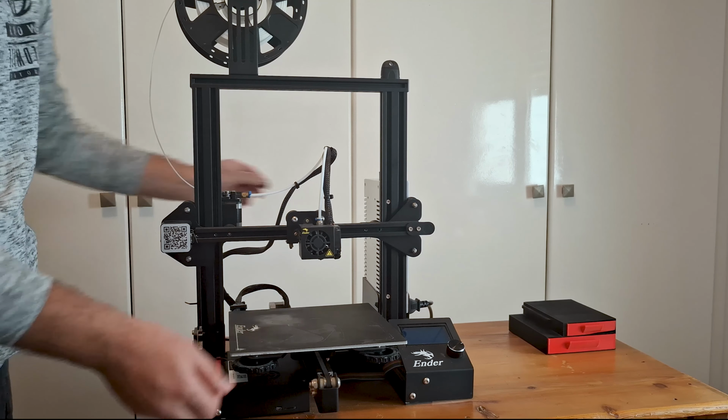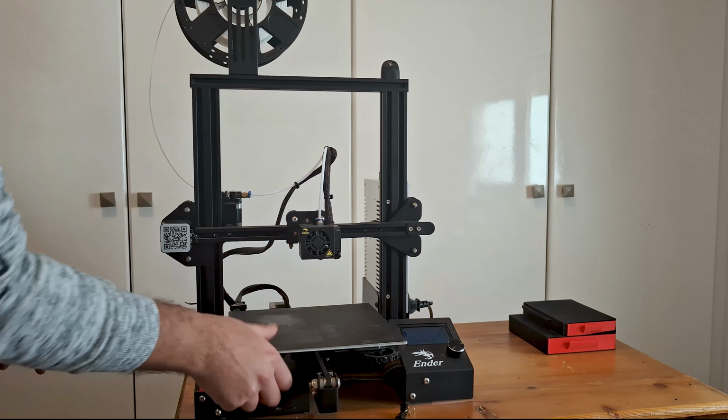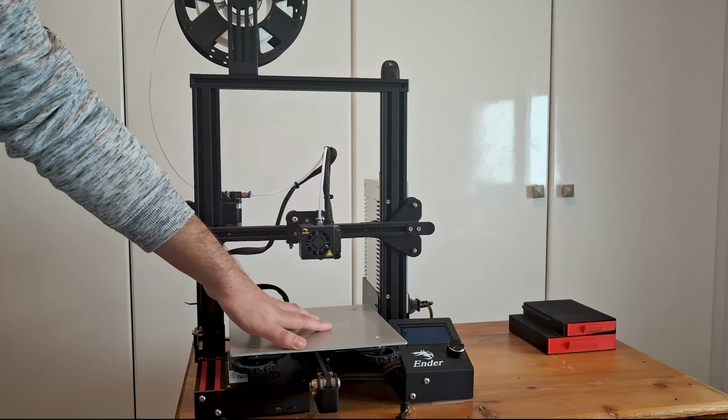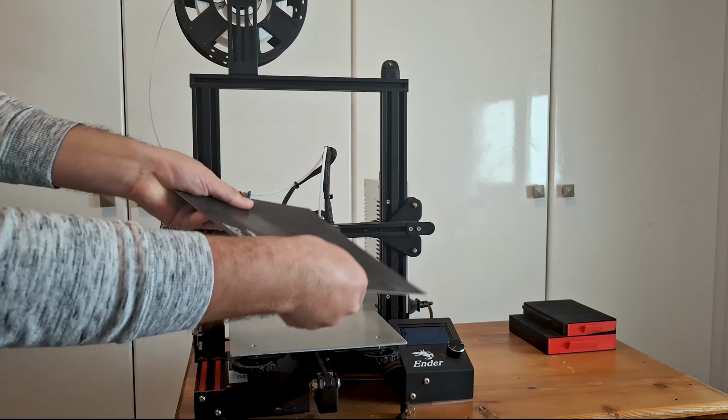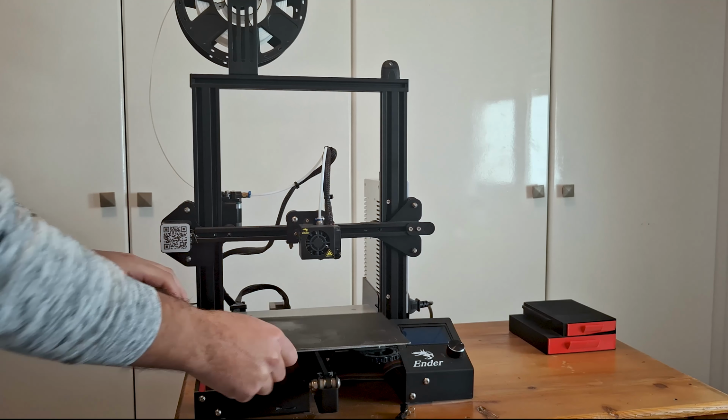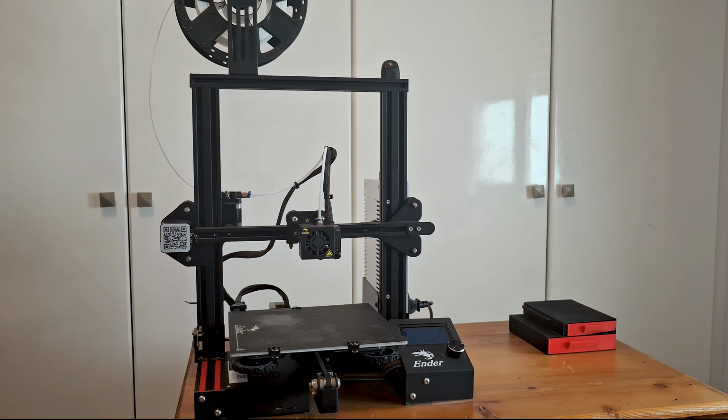I will remove this part to show you that it's heated. This metal plate will heat up, and this is just to remove the parts when finished printing. I will now present to you some of the things that I made using this 3D printer, and later on we will pass to the next part by talking about the software.